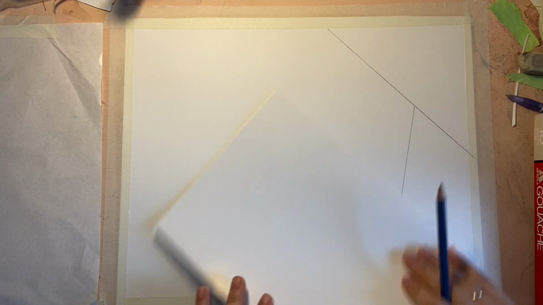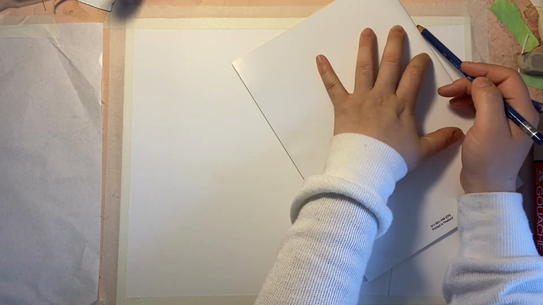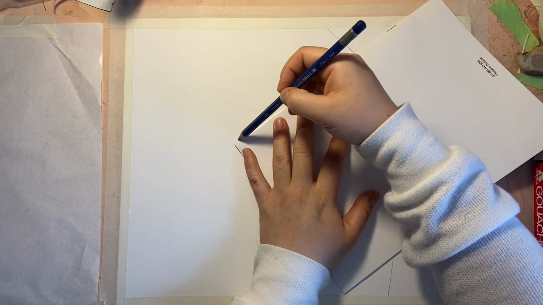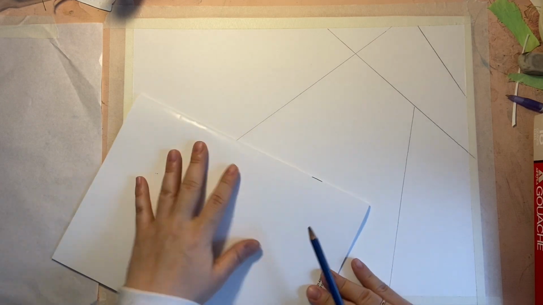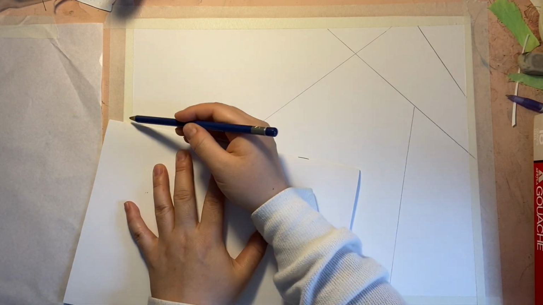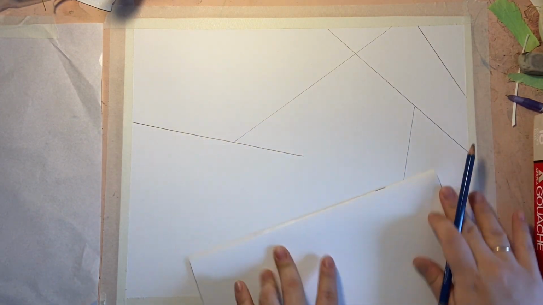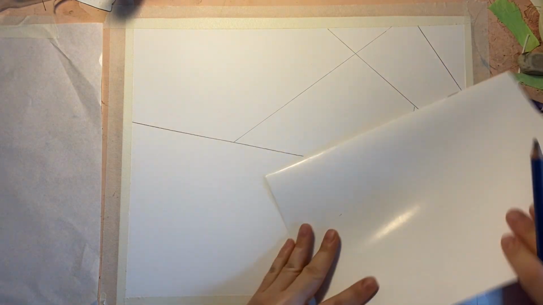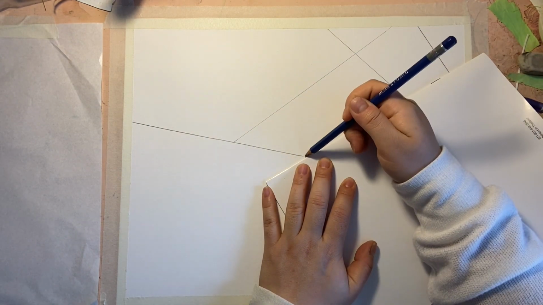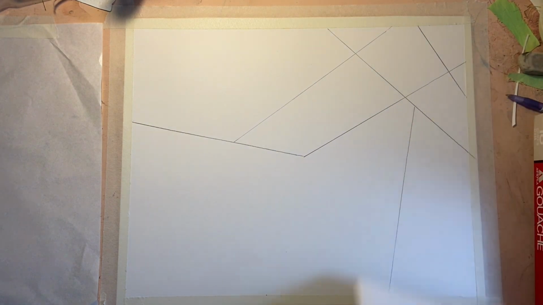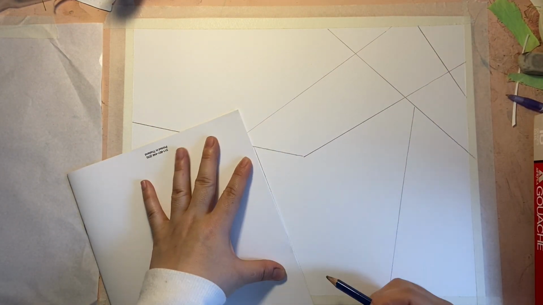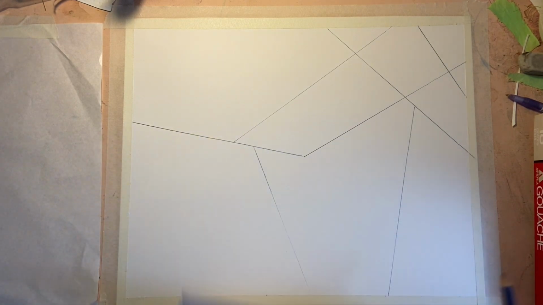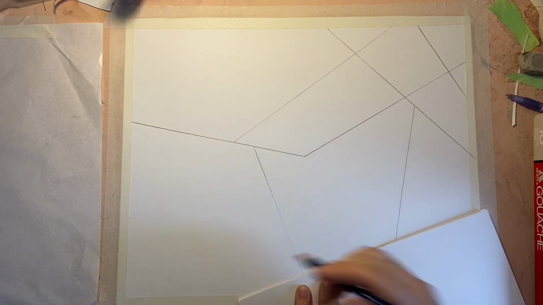You can use masking tape as well, then you can mask some parts. I'm not going to use masking tape today because a lot of you guys probably don't have it at home, so I don't want to confuse you by using masking tape, right? So basically I don't have any order. I'm just making lines over the canvas or Bristol paper.